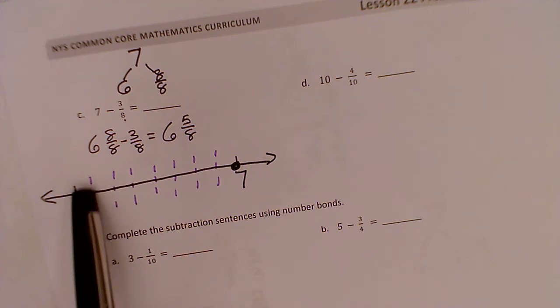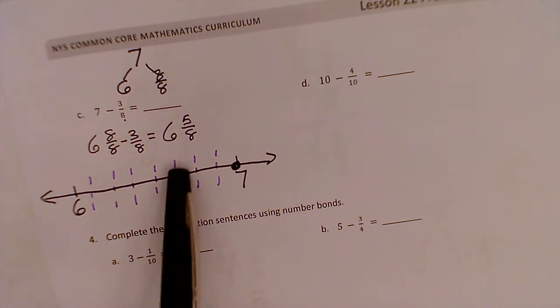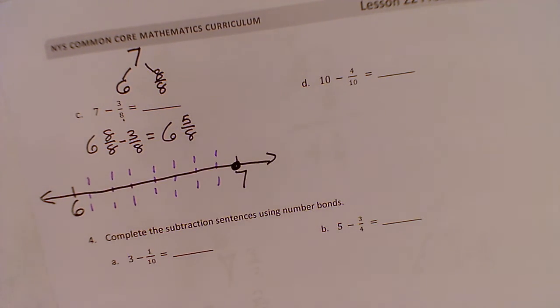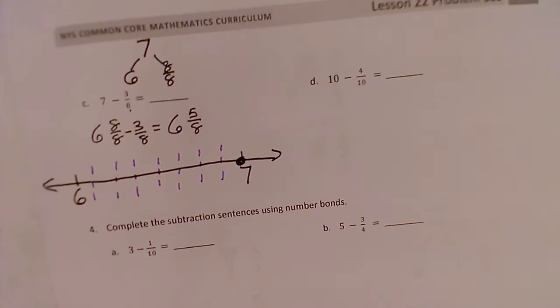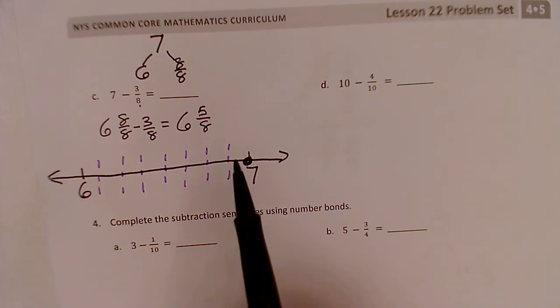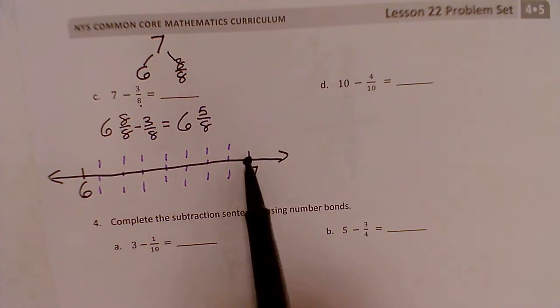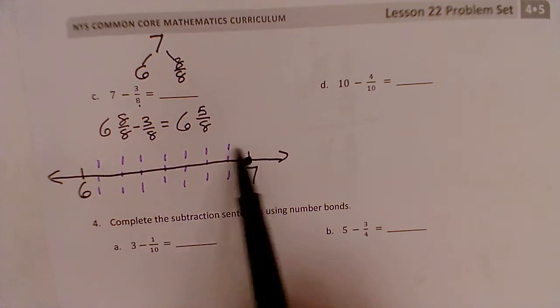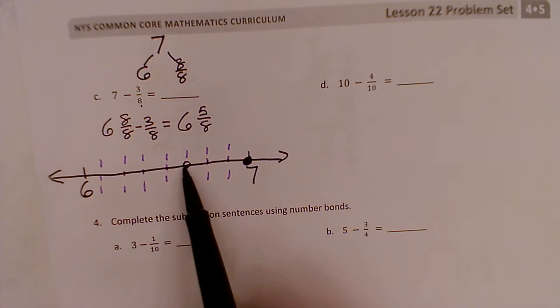So now I have 8ths. 1, 2, 3, 4, 5, 6, 7, 8. So now, oh, it's crooked again. I'm just going to turn the paper this time. Okay, so now we're starting at the 7. We're subtracting 3/8. So we're going to go 1, 2, 3. And we land right here.